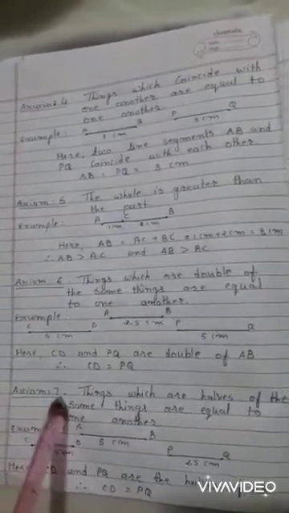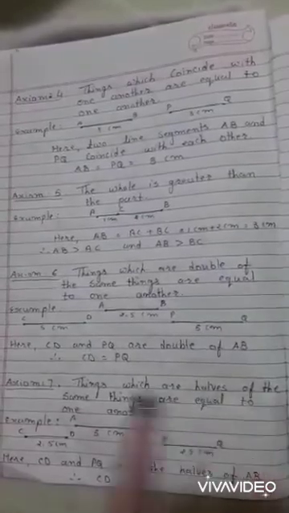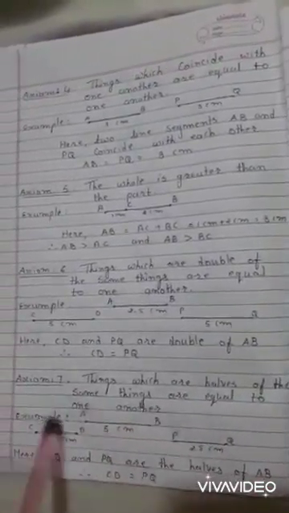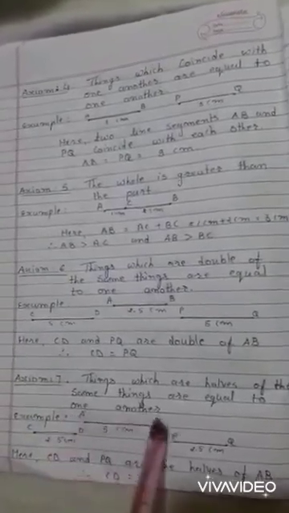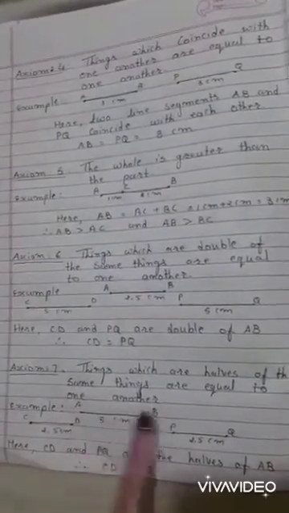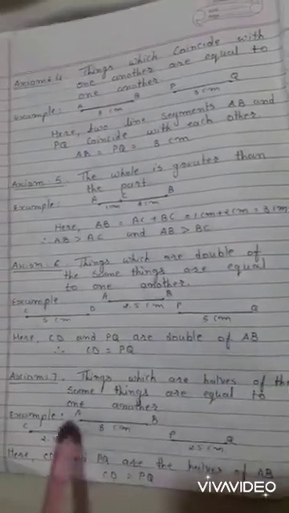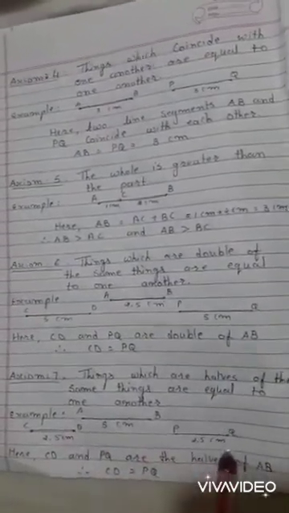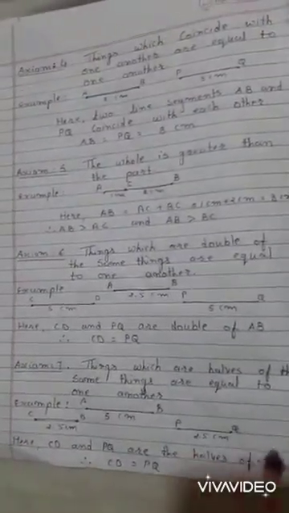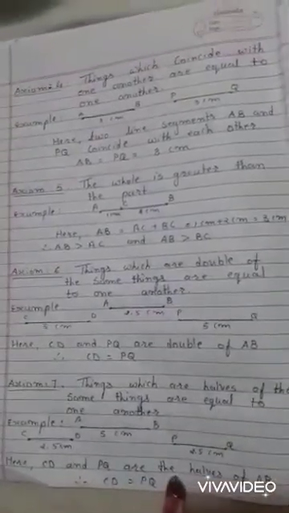Axiom 7. Things which are half of the same things are equal to one another. Example. AB is equal to 5 centimeter. Now CD is half of AB, so this is 2.5. And PQ is half of AB, this is 2.5. Here CD and PQ are the half of AB, so CD is equal to PQ.